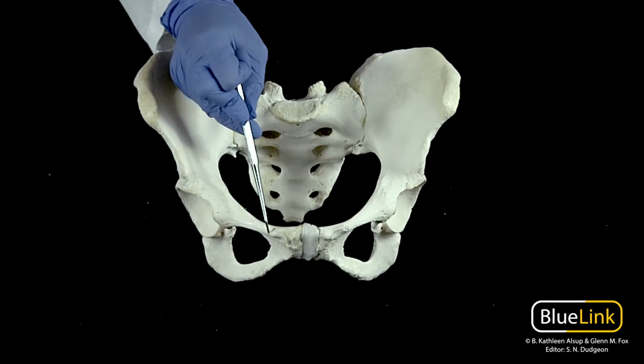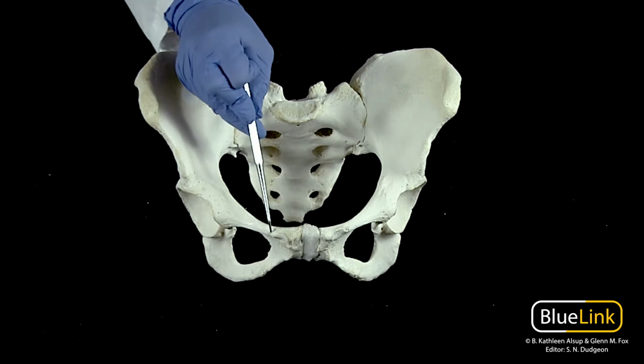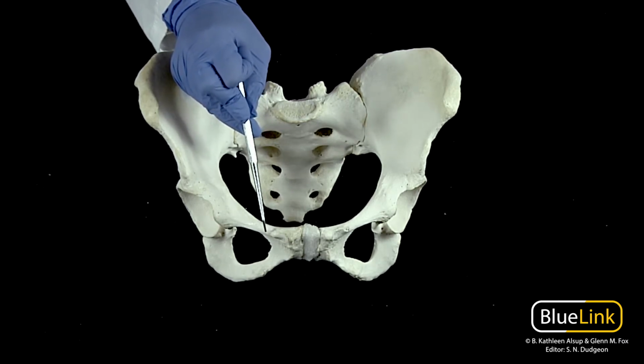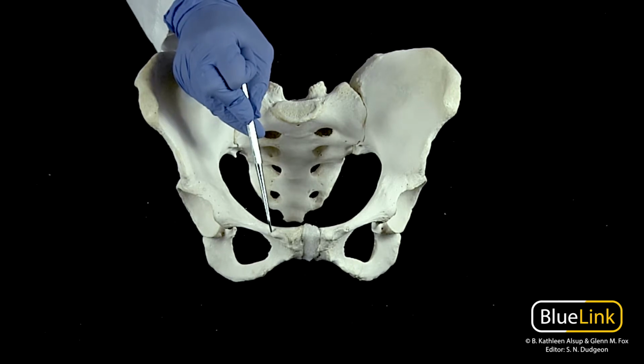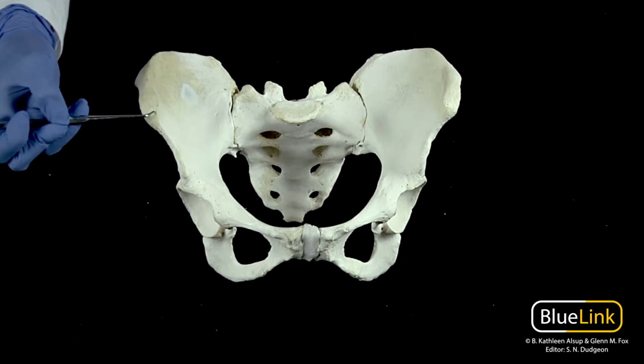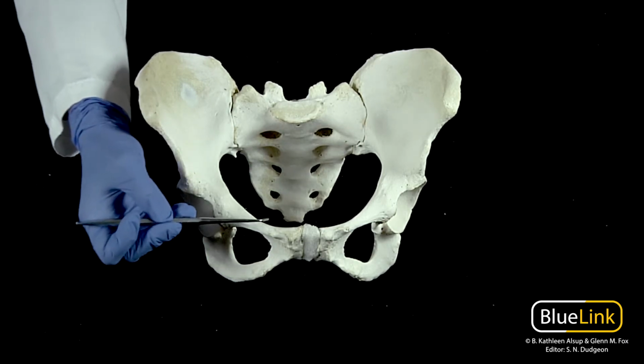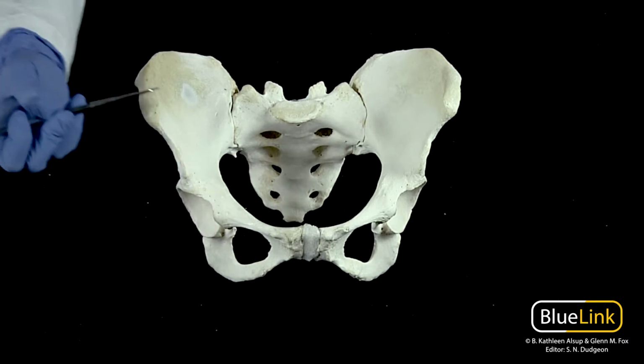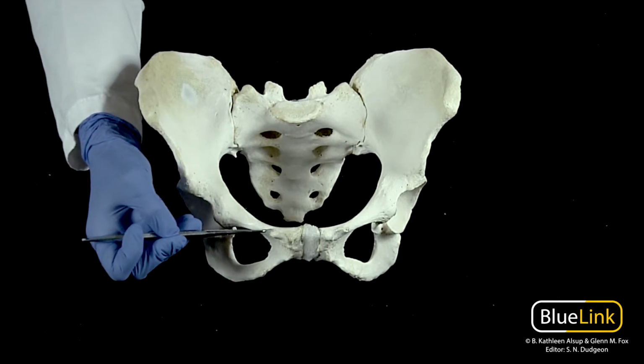One other thing I want to note here is your pubic tubercle. It's going to be medial in terms of your pubic crest. This is going to be the medial end, or the medial attachment site, for your inguinal ligament. So your inguinal ligament during life would attach from your ASIS down to your pubic tubercle here.